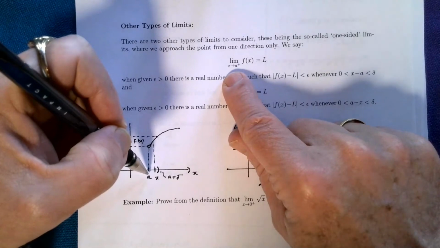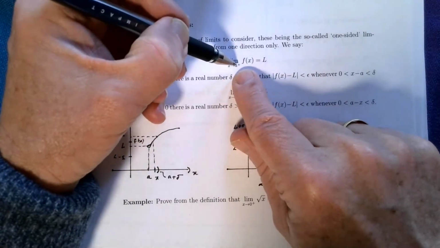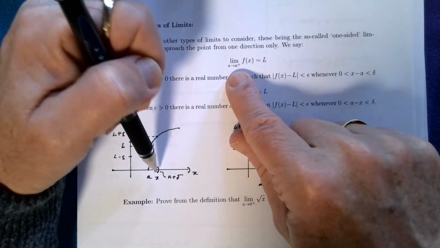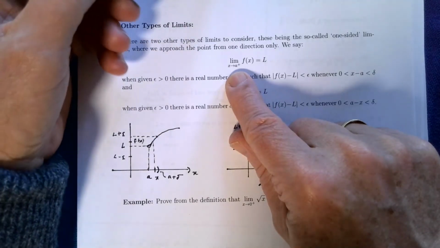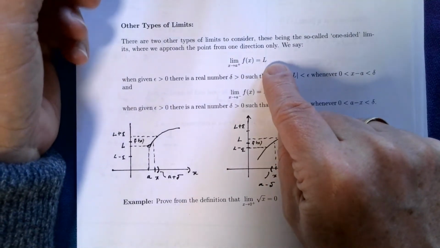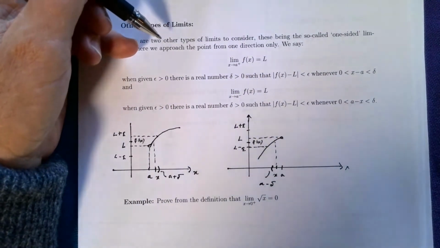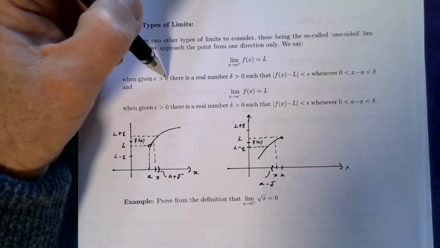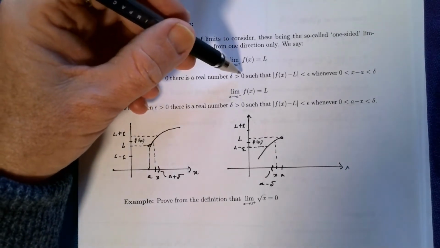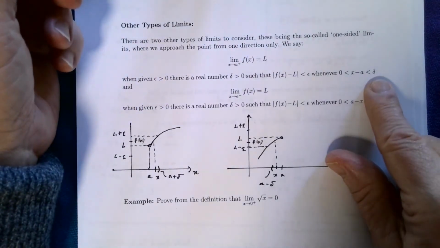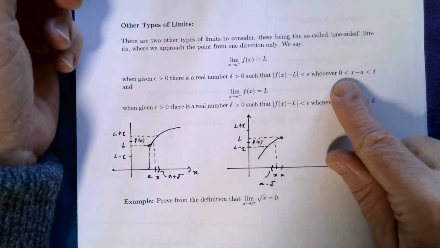So we're taking a limit as x goes to A, and the little plus there means from above, numbers that are bigger than A. And we're going to say that that equals L, and our epsilon delta definition this time is going to say, given epsilon bigger than naught, there is a real number delta, so that if x minus A is less than delta and bigger than naught.